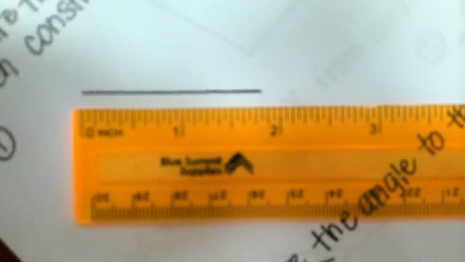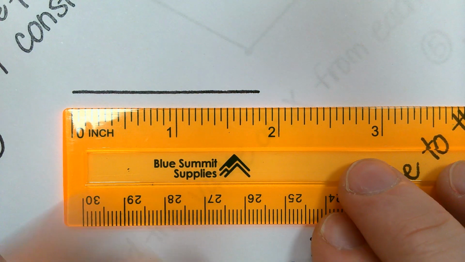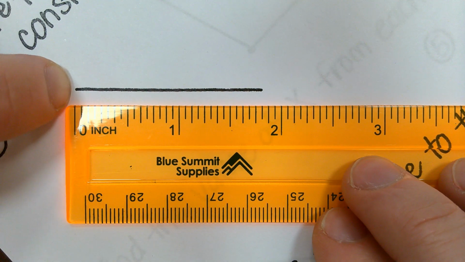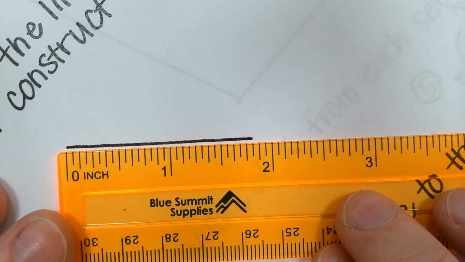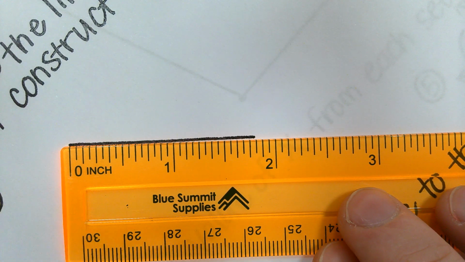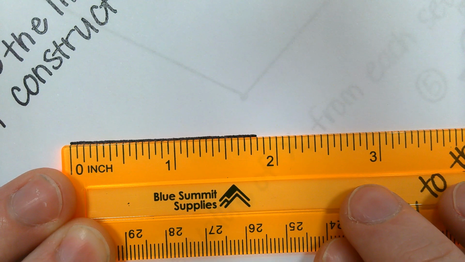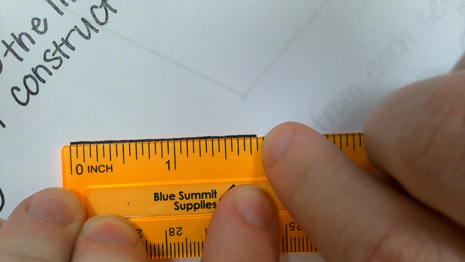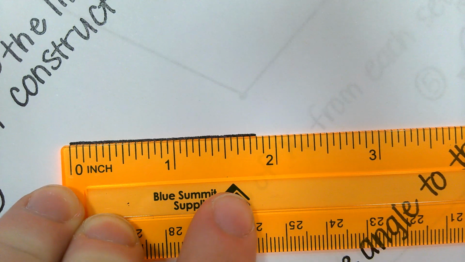Remember, when we measure with a ruler, we want the end of that line segment, let's see if I can get this to focus. There we go. I want the end of my line segment right there to line up as perfectly as possible with that first mark on my ruler, like that. Then I want to line up the other endpoint and see where it falls on my ruler.